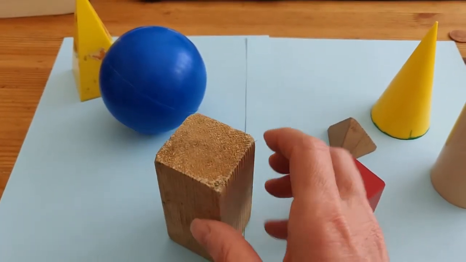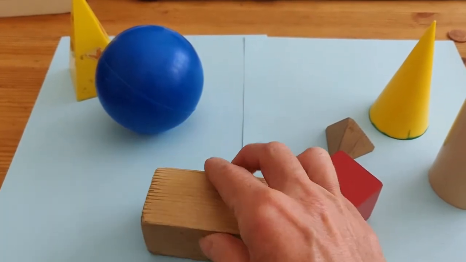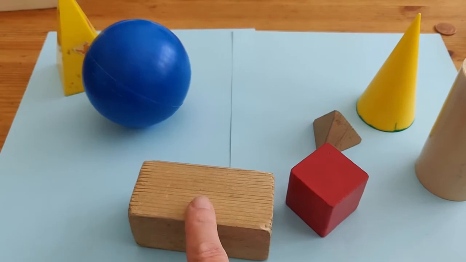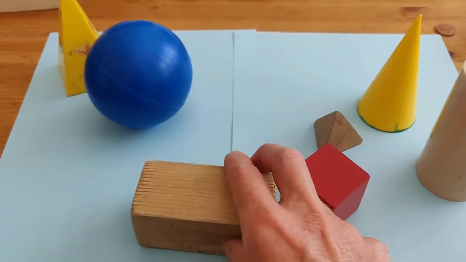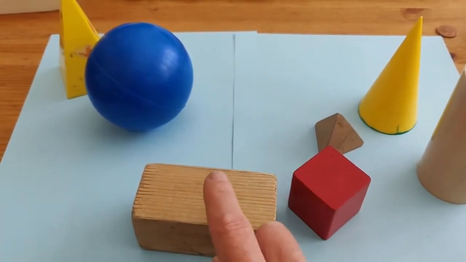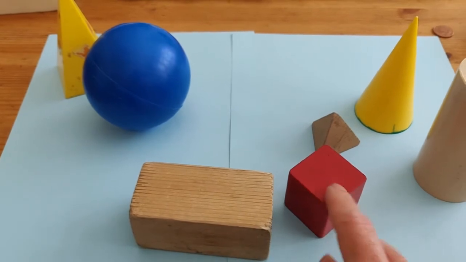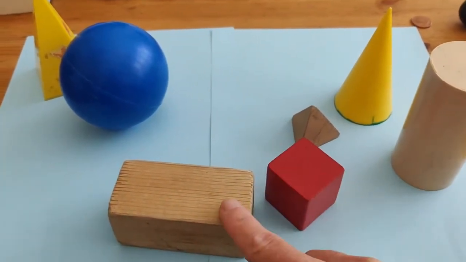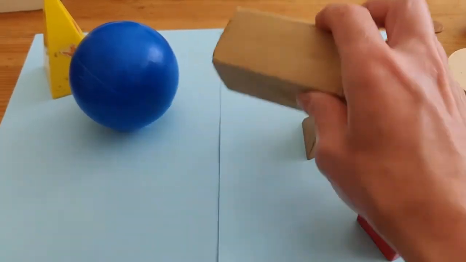This one has got square shaped faces and rectangular shaped faces. But you can have cuboids where all of the faces are rectangular, but you can't have a cuboid where all of the faces are square because then it would be a cube. So we've got cone, cylinder, cube and cuboid.